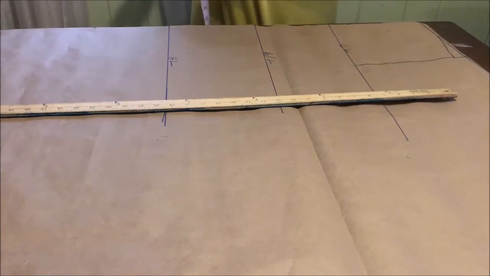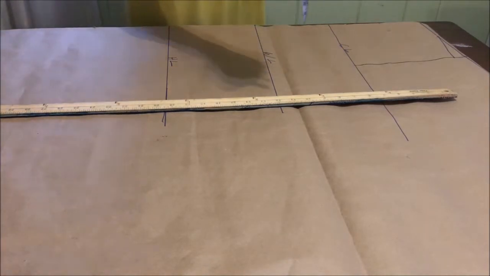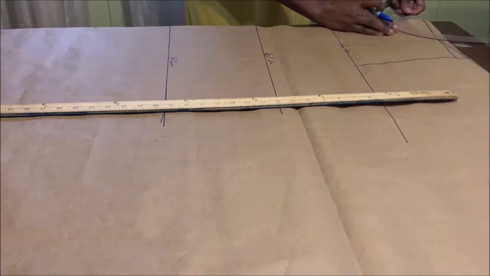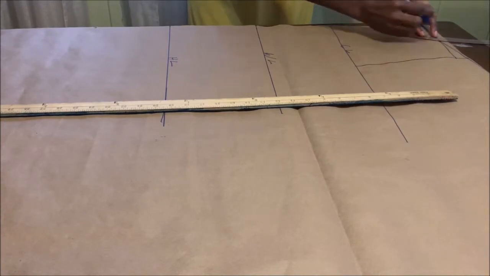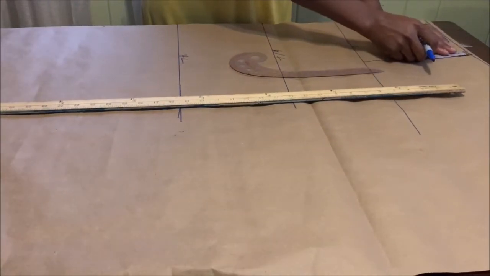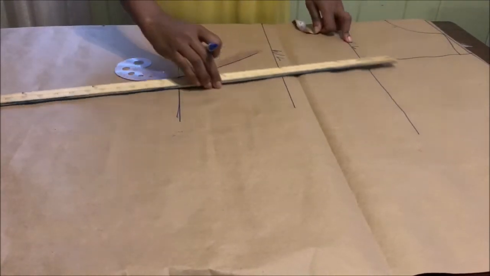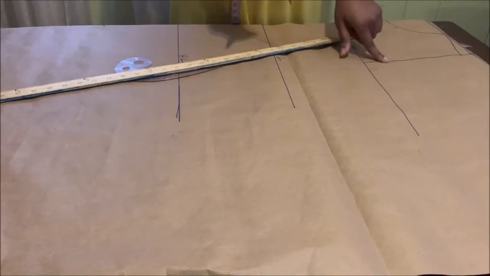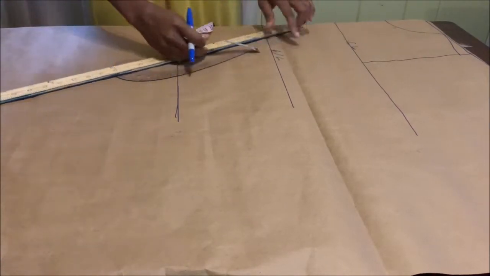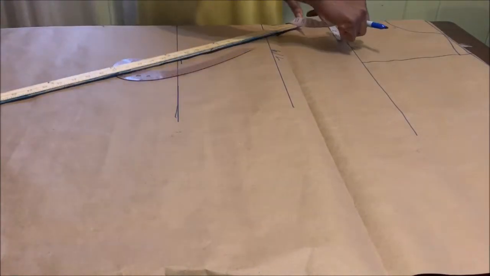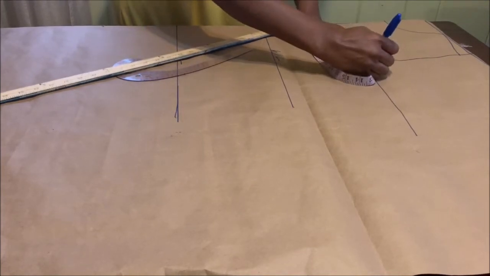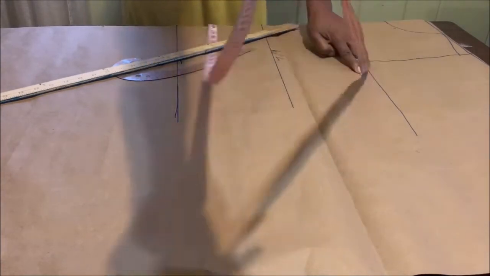And then now I'm marking out my neck depth. So what I did is I used 4 inches by 4 inches for both the width and the length. So this is going to be the same for both front and the back. After that, you don't need to construct the armhole because we'll be extending the armhole, since this is going to be a bat wing kaftan.